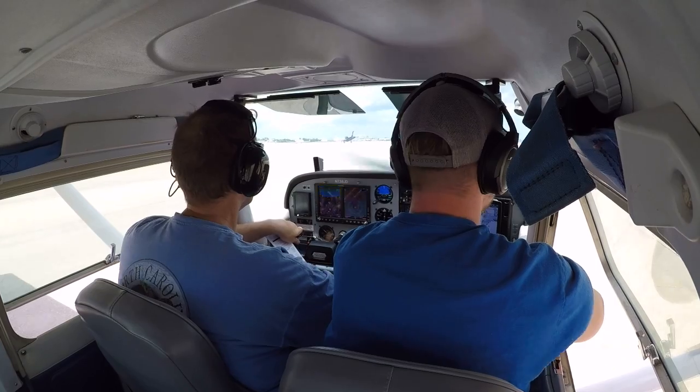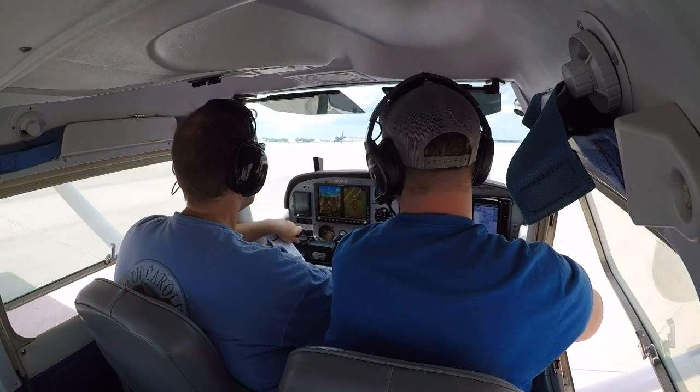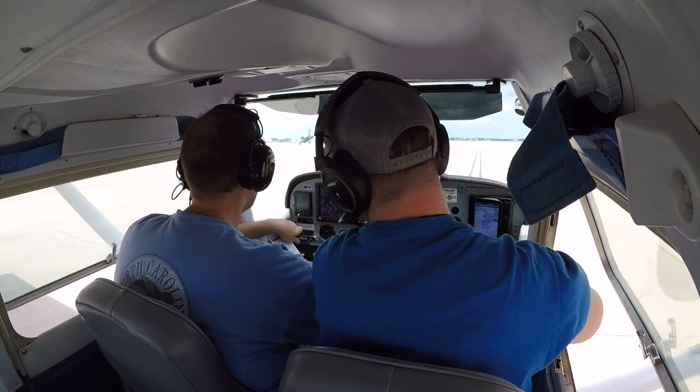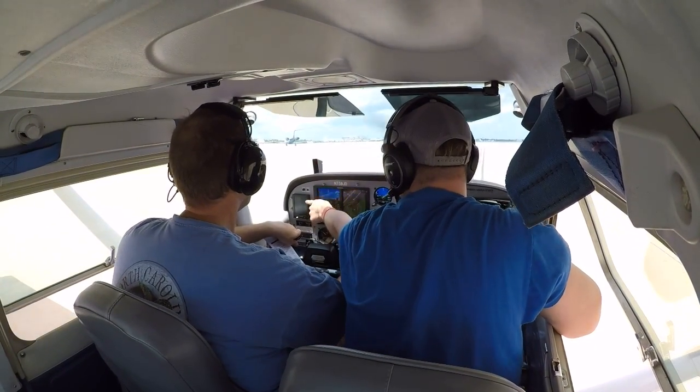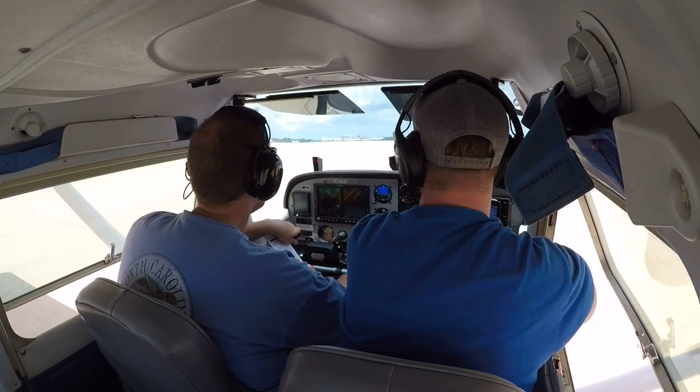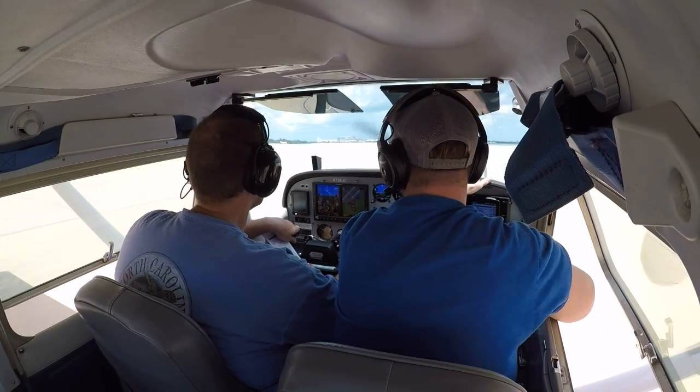Obviously, I'm checking my amps as well. If this starts going negative, we're going to get some sort of display letting us know our amps are failing. This is all your engine gauge readings in this small panel over here. I know it's hard to see with sunglasses on. I can see them.